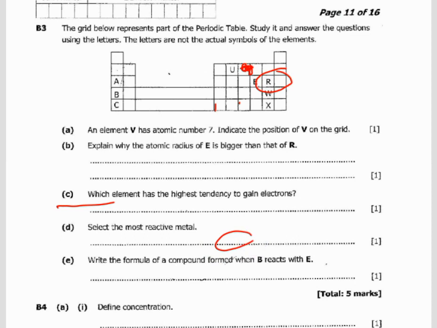All right, let's go to the last one. Write a formula of a compound formed when B reacts with E. B is this one. This is a metal, and it reacts with E there. We understand this one loses electrons, then that one gains. So we have B plus E.